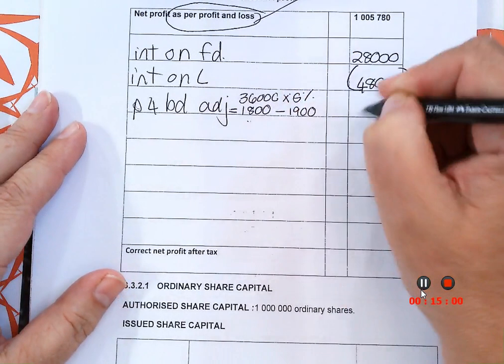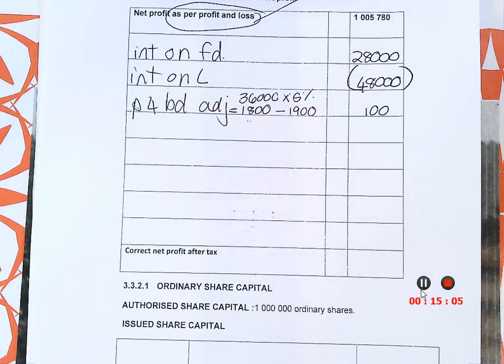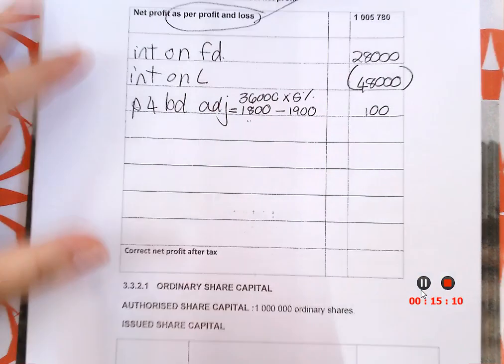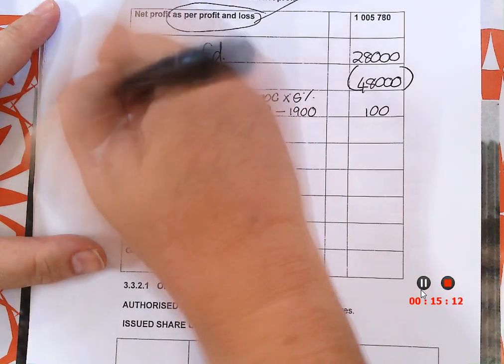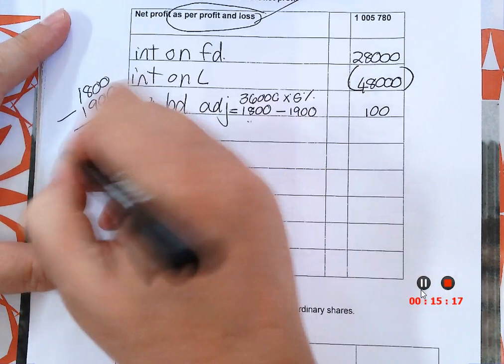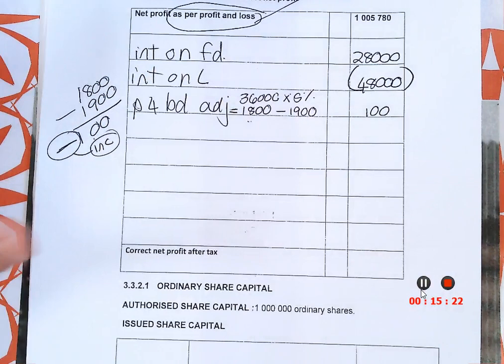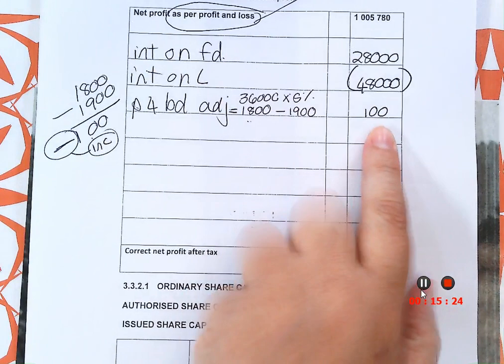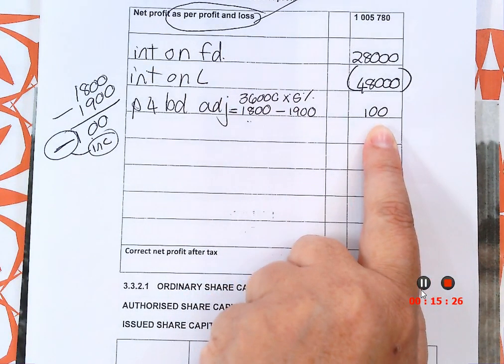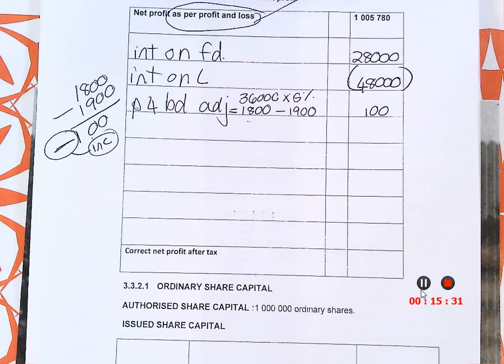Okay. So, is this 100 going to be positive or negative? Positive. Okay. Why positive? Because 1008 minus 1009 gives me minus 100. That minus indicates that it's an income. We now know if the income becomes more, the profit becomes more. Everybody sharp? Can you see how you need to think?